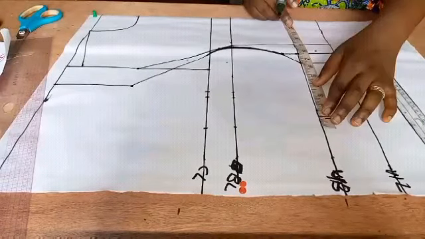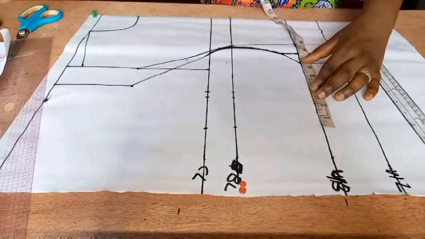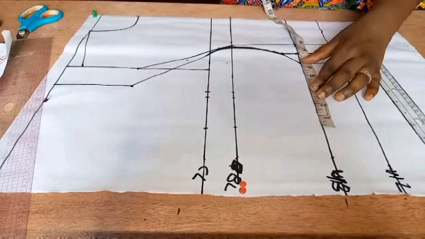So you come to your under bust line. The under bust that we are using is 35.